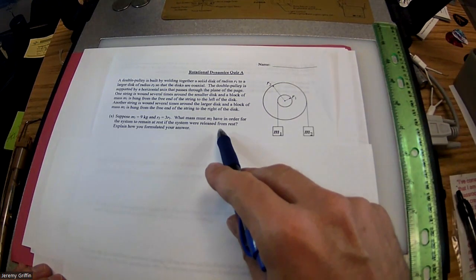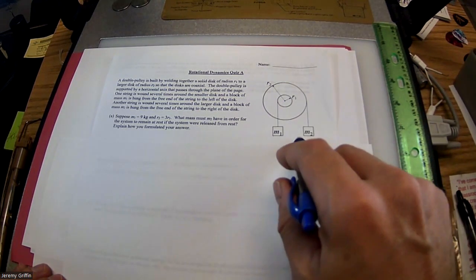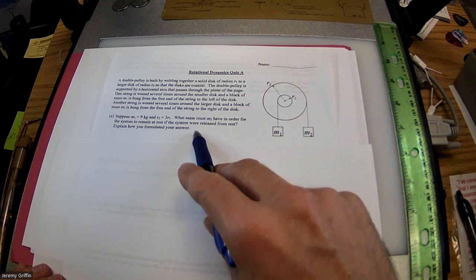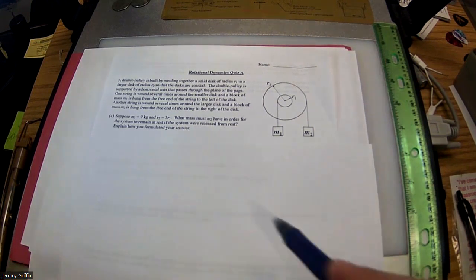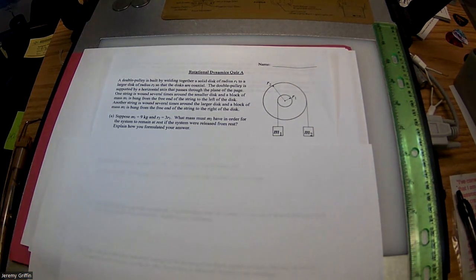What mass must M2 have in order for the system to remain at rest if the system was released from rest? And explain how you formulated your answer. So go ahead and jot down a couple of sentences, maybe possibly back it up with a formula.